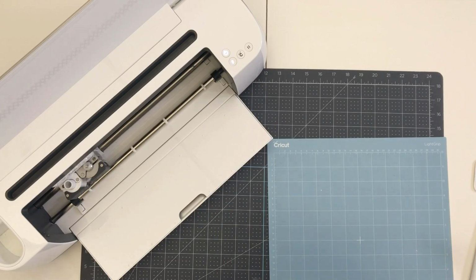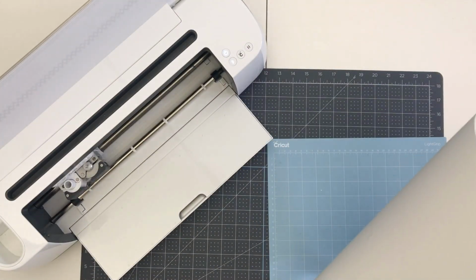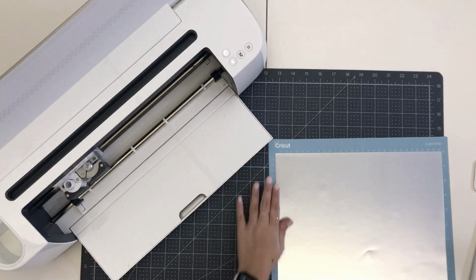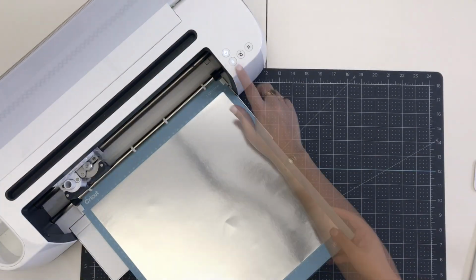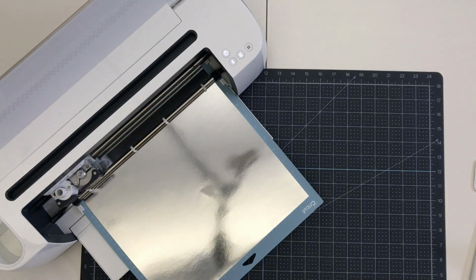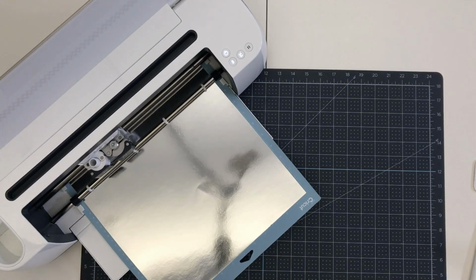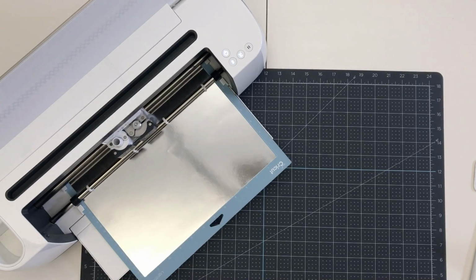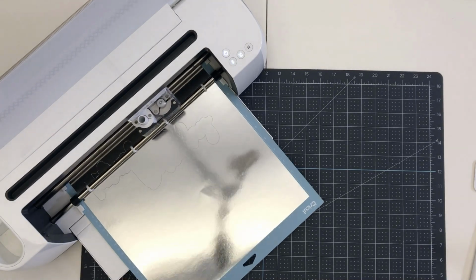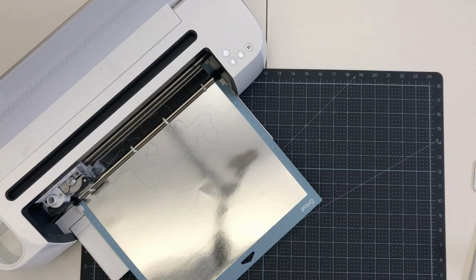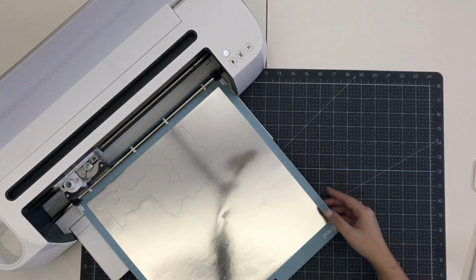I said I was going to use foil poster board for my offset layer, so you can see I'm applying the foil poster board to the mat, and that is ready to cut. And then while that's cutting, I will prepare my second layer. It's going to be just regular vinyl. And then I will use transfer tape to transfer the vinyl onto the foil poster board.